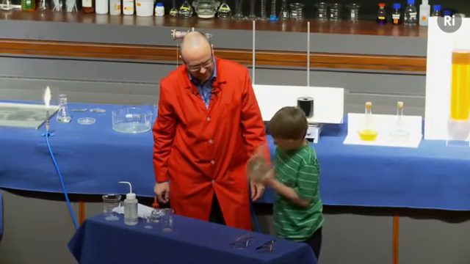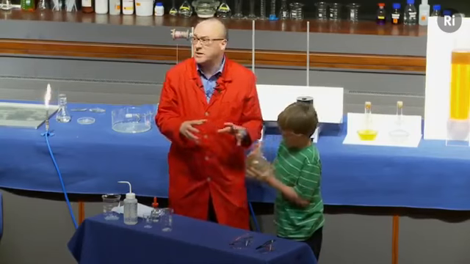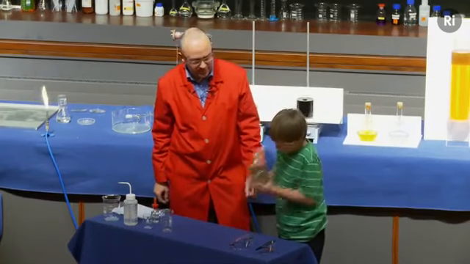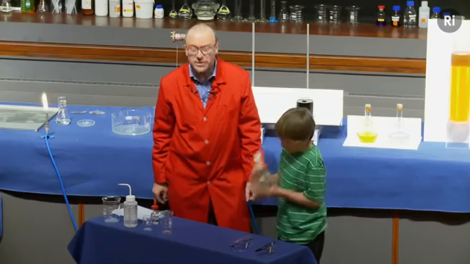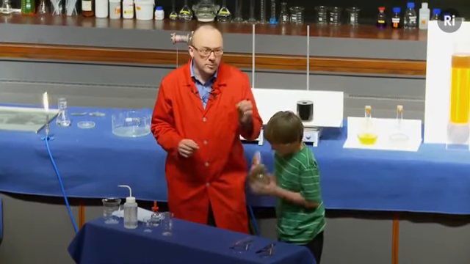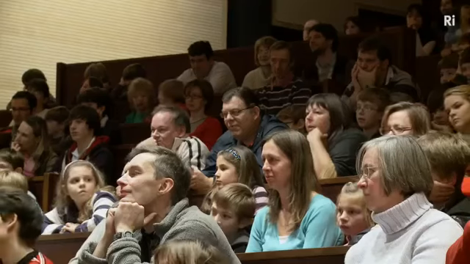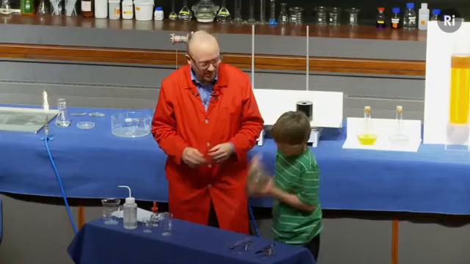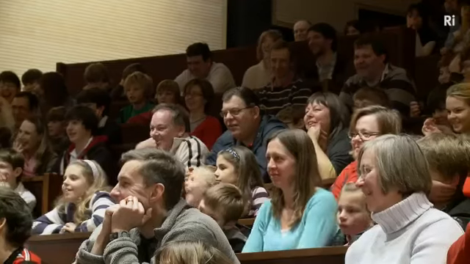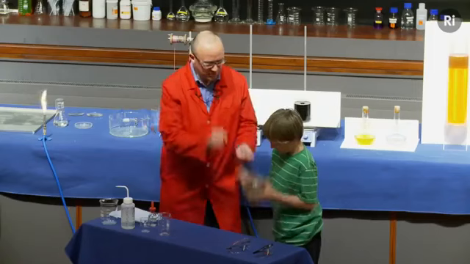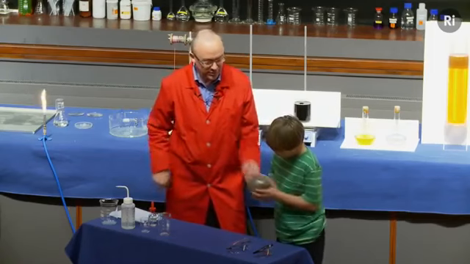So what's happening inside this flask now is there is a chemical reaction taking place, and it's forming a solid. The actual material that it's forming is silver. We're making pure silver metal. Keep shaking. It does actually take a minute or two, but the harder you shake, the better it works. So keep shaking. Don't drop it, though.